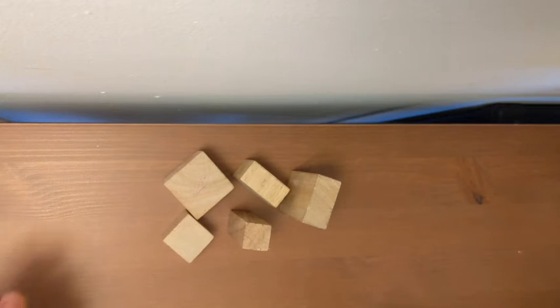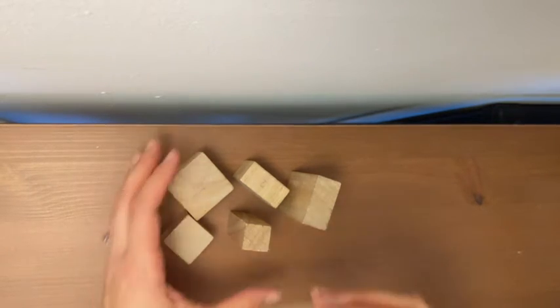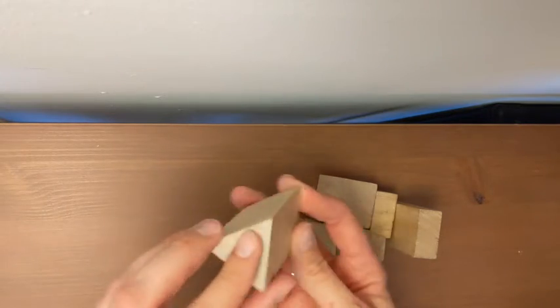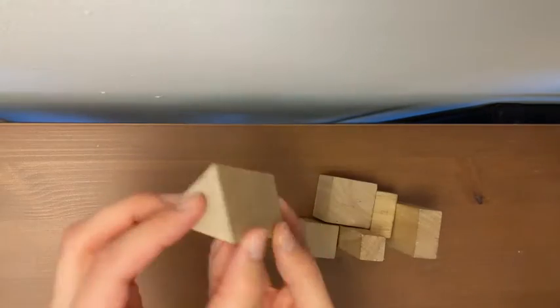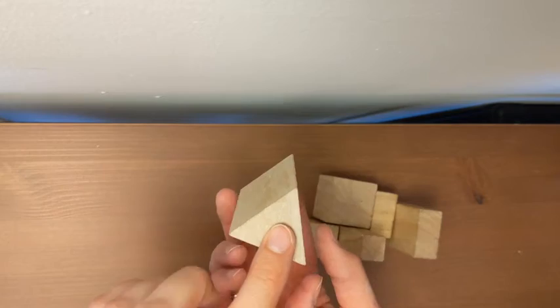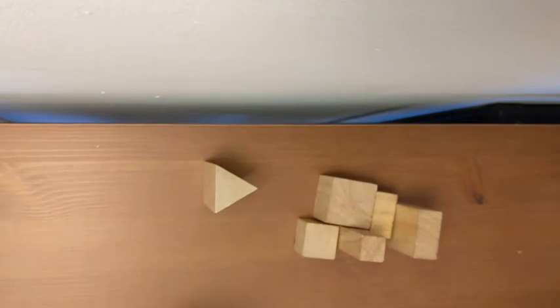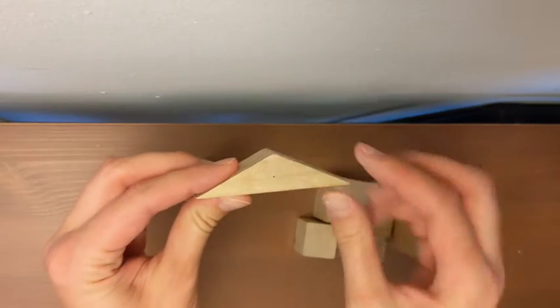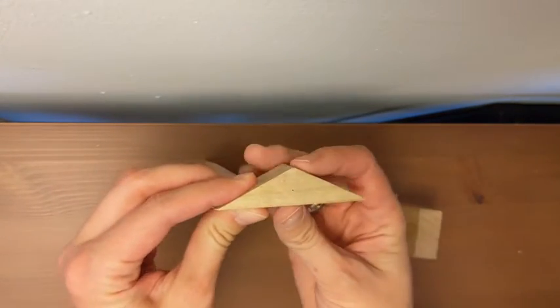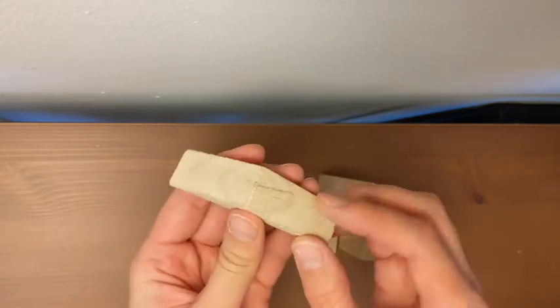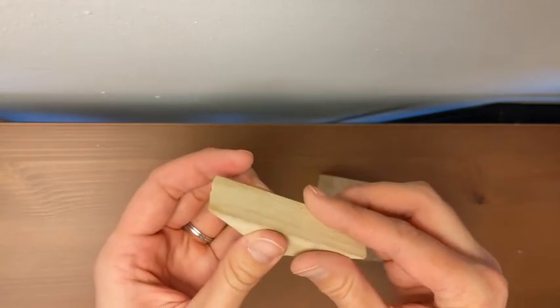Now, there are prisms that aren't rectangular as well. If the two congruent faces that are opposite each other are triangles, then we get a triangular prism. So this one is a triangular prism. This one is also a triangular prism where we have an obtuse triangle. On the opposite face, another congruent obtuse triangle, and we have some rectangles connecting those faces.